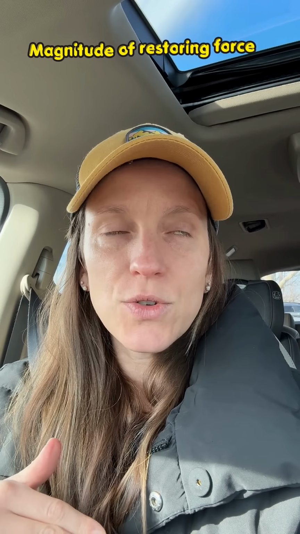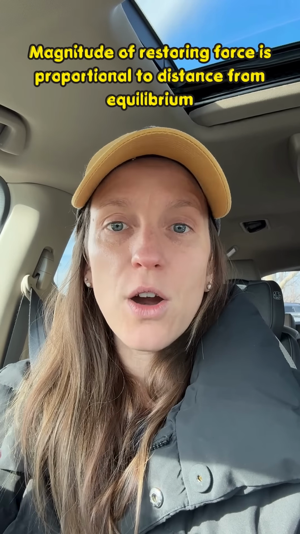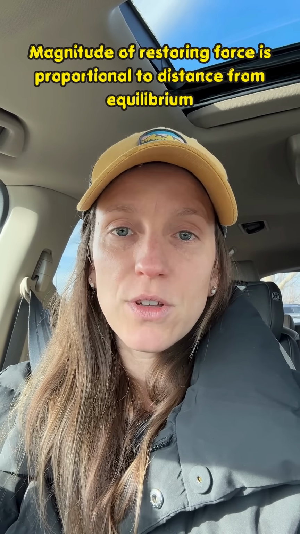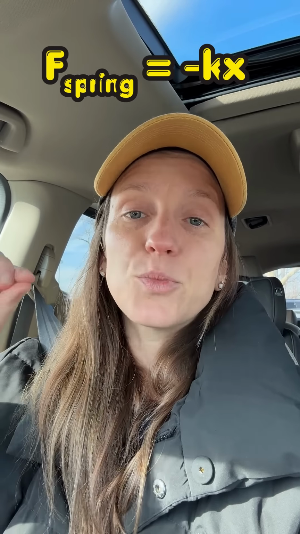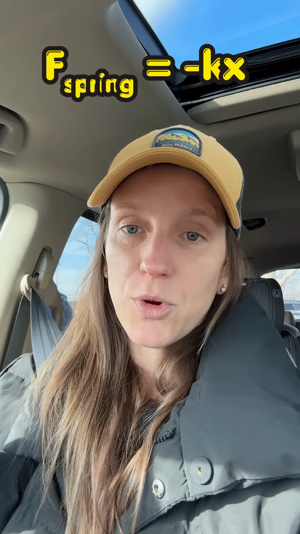And the thing that you want to know about the restoring force is that the restoring force magnitude is not constant. The farther you are from the equilibrium position, the greater the magnitude of the restoring force. So with spring force, that one's very obviously shown with Hooke's law. So Hooke's law, the spring force is proportional to displacement. So like the further you stretch the spring, the greater the spring force.